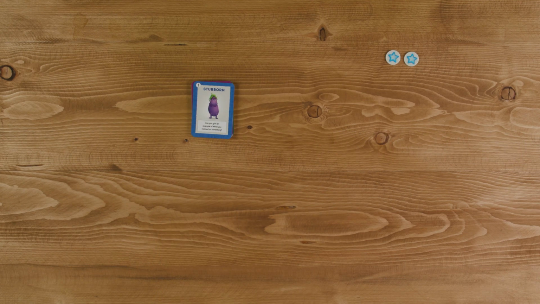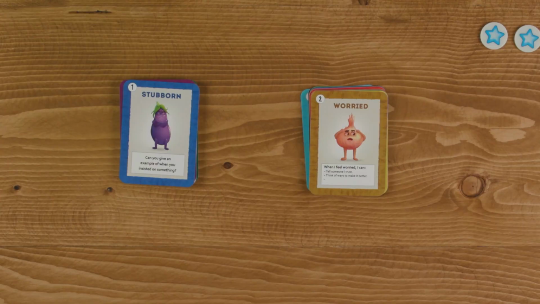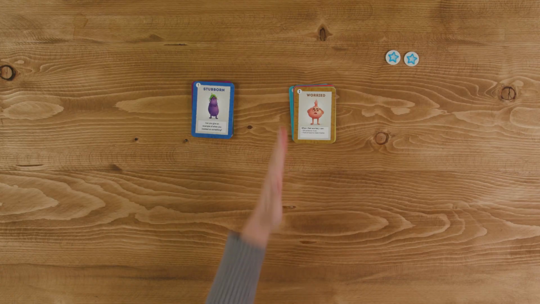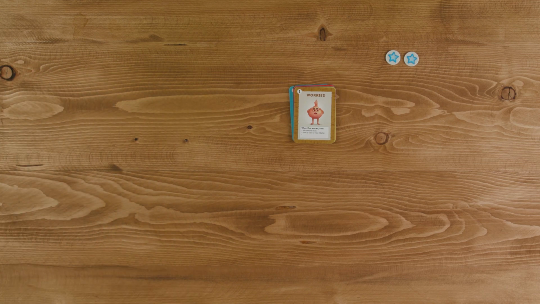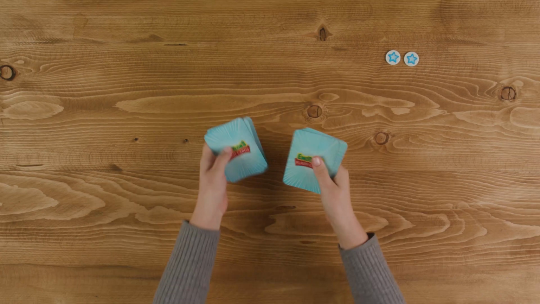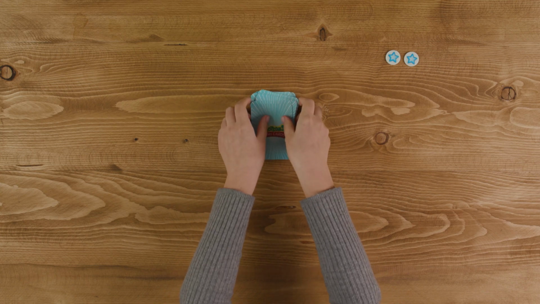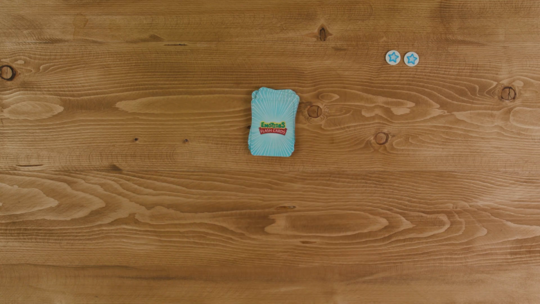First, separate the cards into 2 piles, cards number 1 and 2. Then, choose which pile to use. Add the 5 value cards. Shuffle the cards and place them in the middle. You should have 30 cards in total.